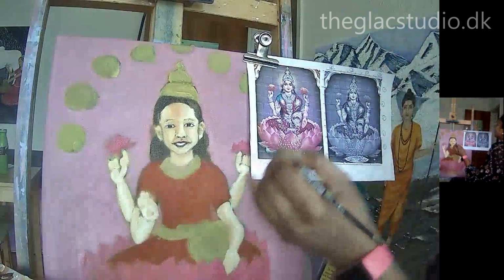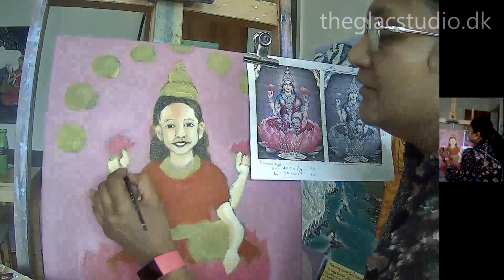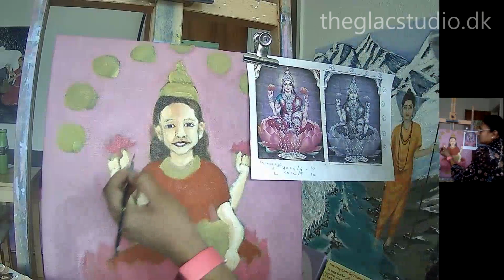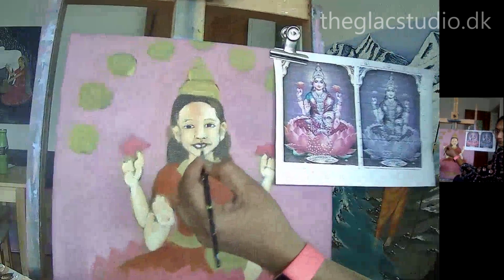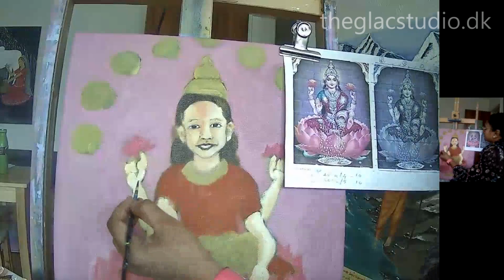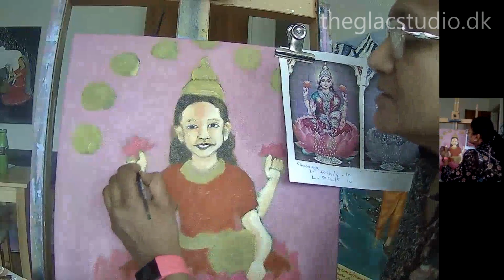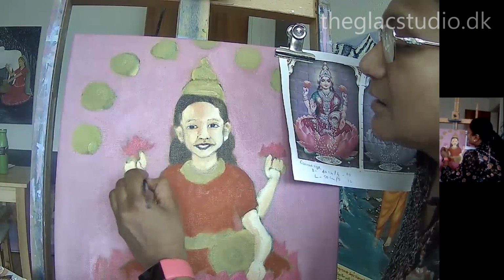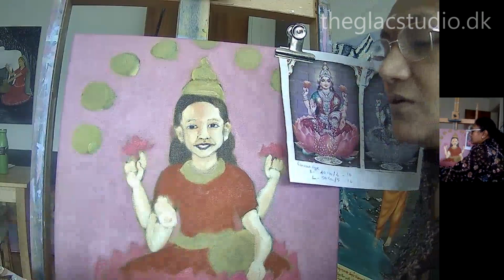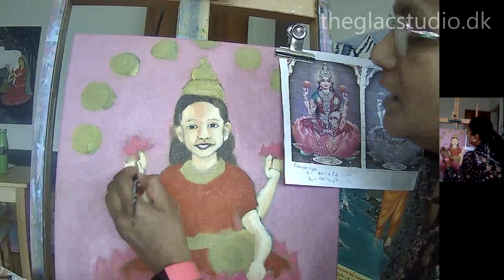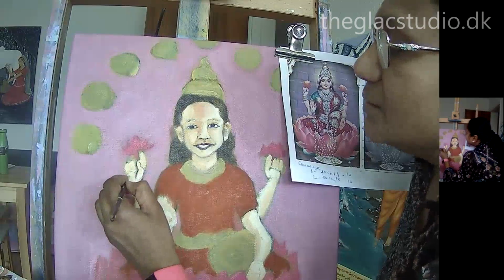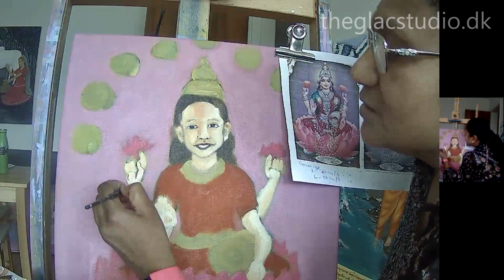And now I'm going to draw every single finger very nicely. So this time, let's see, we get it a little more. I'm just drawing the thumb here. And when I draw the contours, I make sure that any mistakes that I have made are also covered.